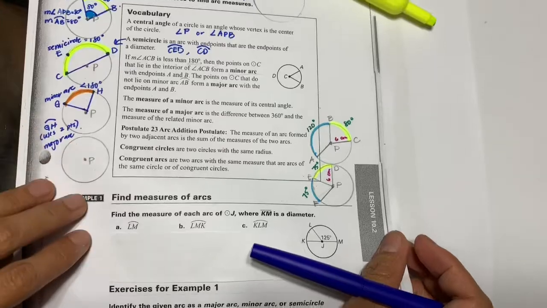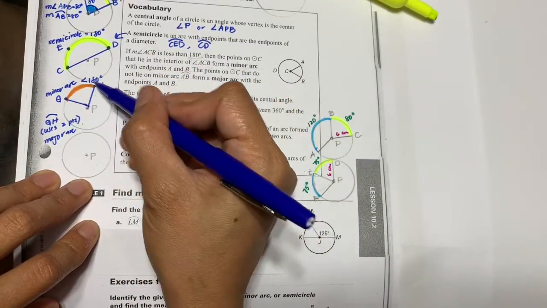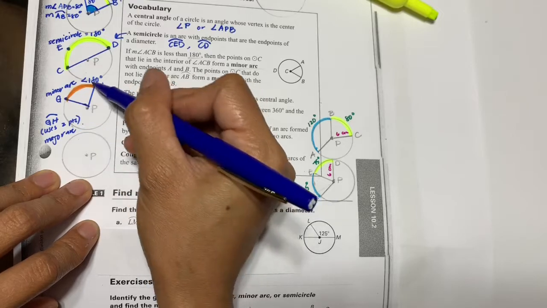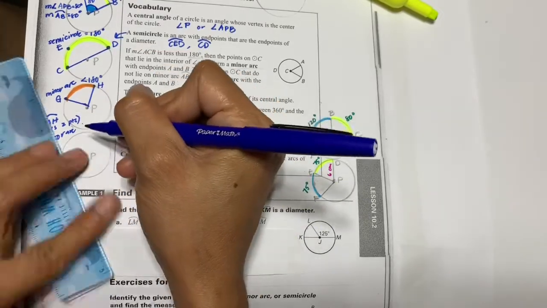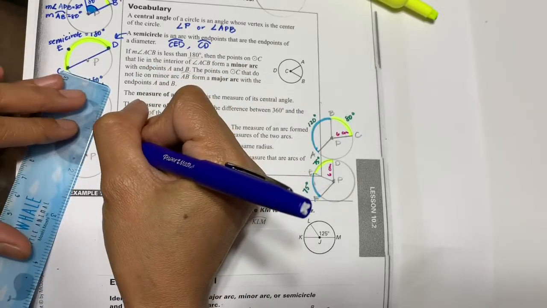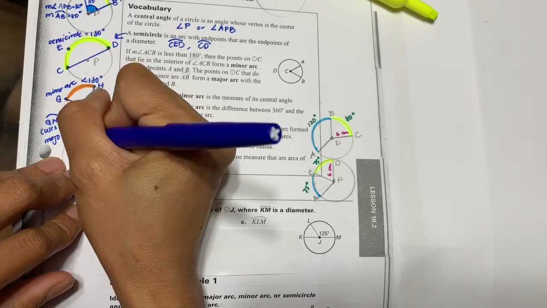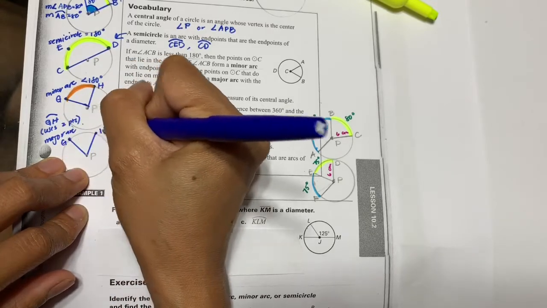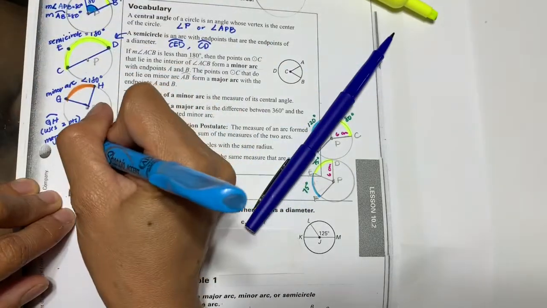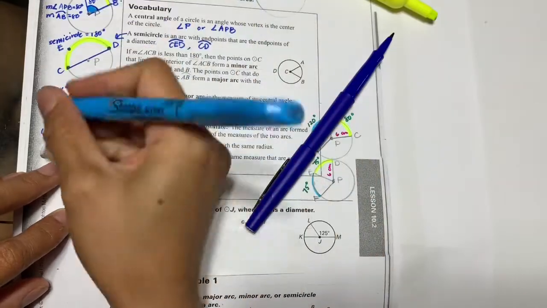Then the next one is a major arc. If this is a minor arc, the one on the other side is a major arc. So I'm going to draw the same one here so you can tell the difference. If this is GH again, the one on the other side down here is a major arc.